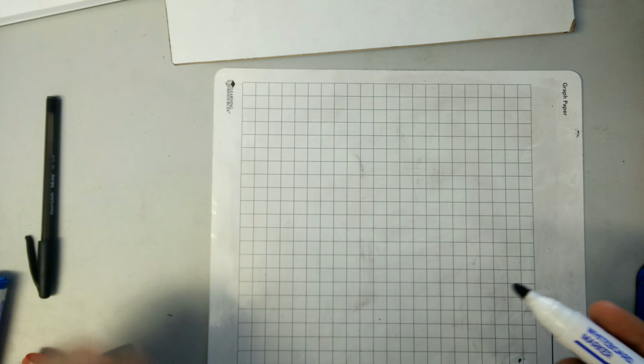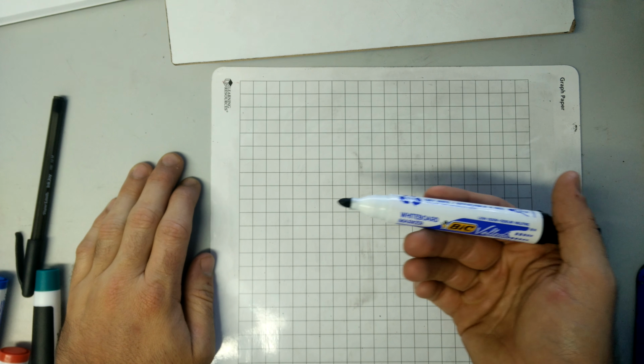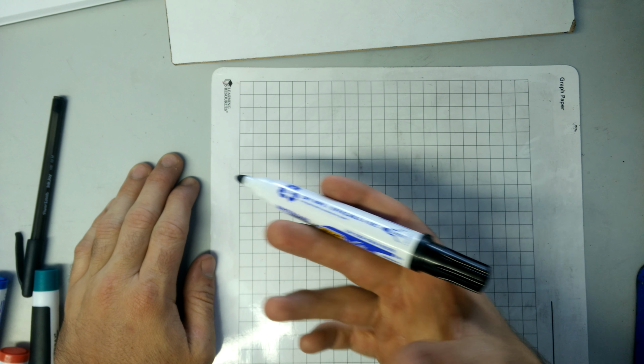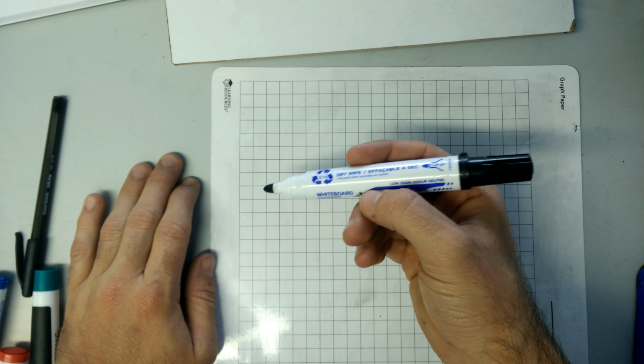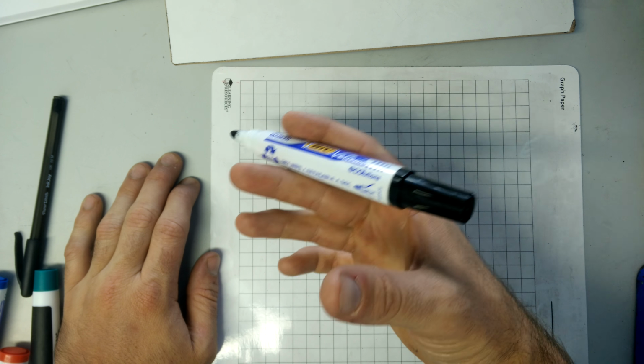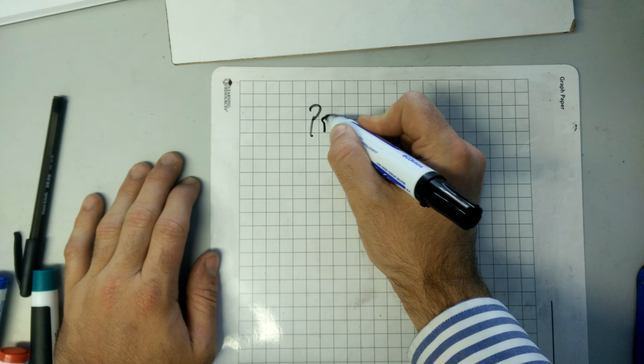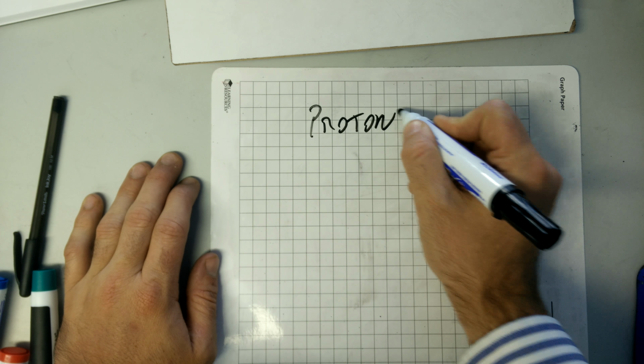So if you remember, you might have got out of the car and got an electric shock off the car. That's just caused by static electricity. It's the build up of charge on the outside of an object. Now, static electricity comes from the charges of protons and electrons, okay? So protons and electrons make up static charge.